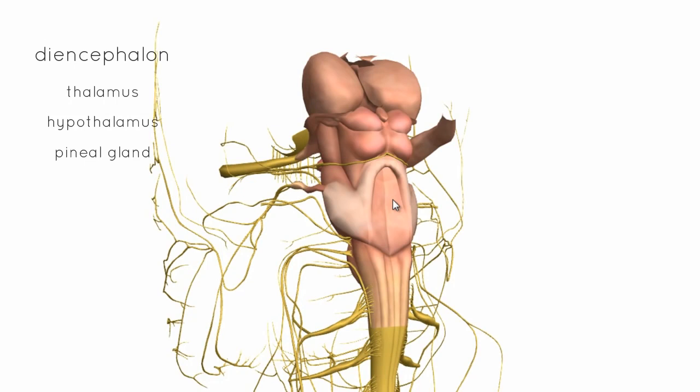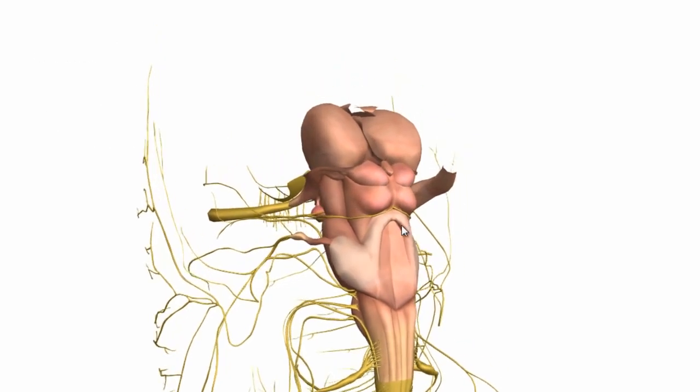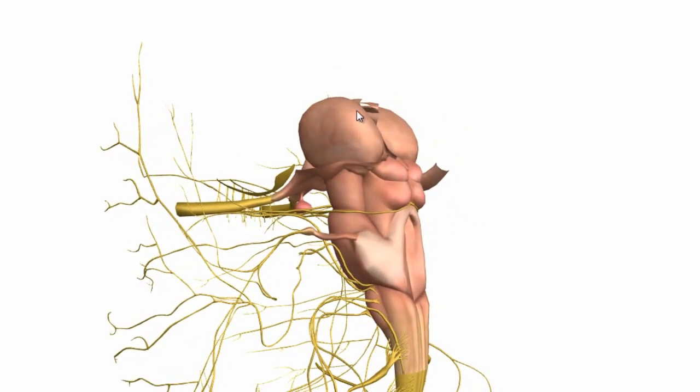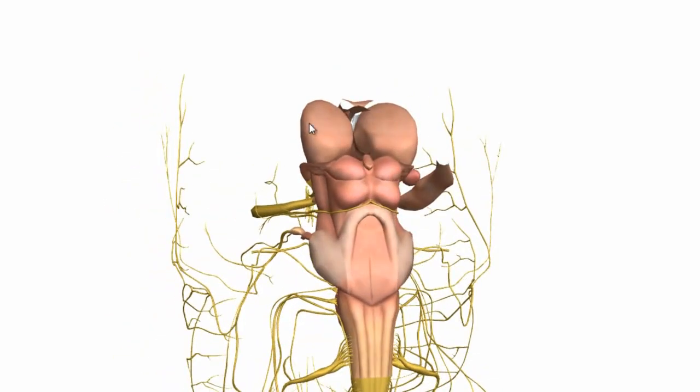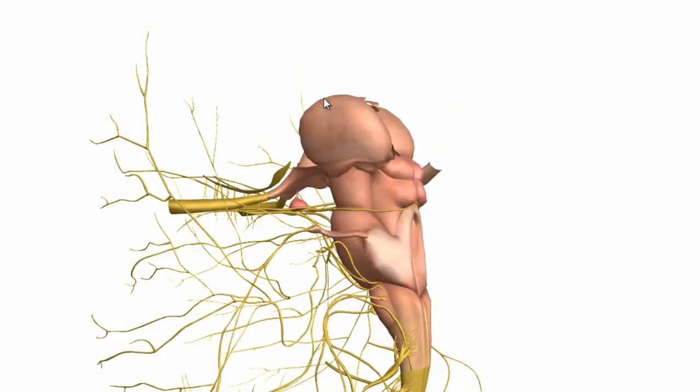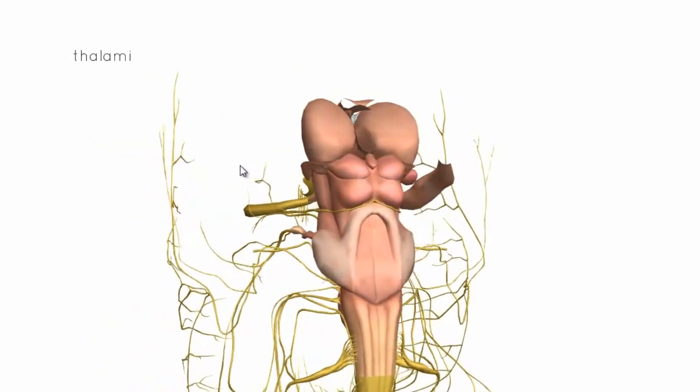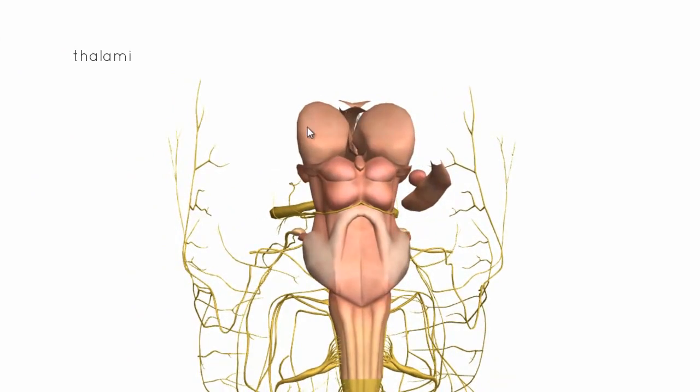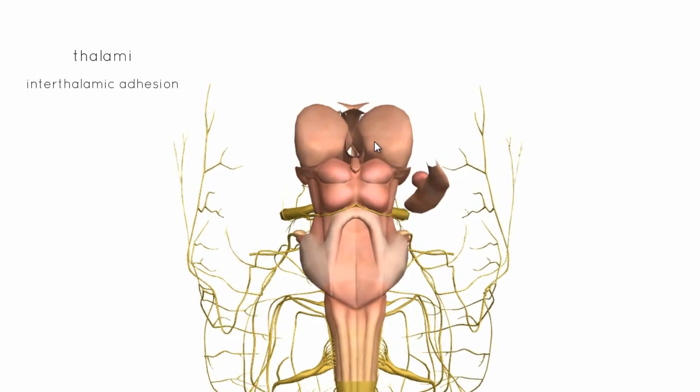I've just removed the cerebral hemispheres and the cerebellum, and we're looking at the back of the brainstem. Remember, you can see the midbrain here, which is easy to notice, and then below you've got the pons and the medulla oblongata. The midbrain is sitting just above this. You can see this paired structure, these oval roundish structures. These are called the thalami, and you've got two thalami, one on each side, and they're joined at the middle via the interthalamic adhesion.